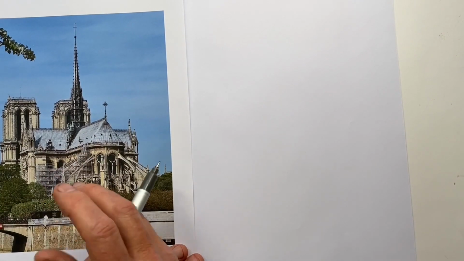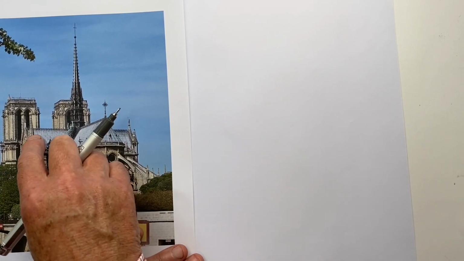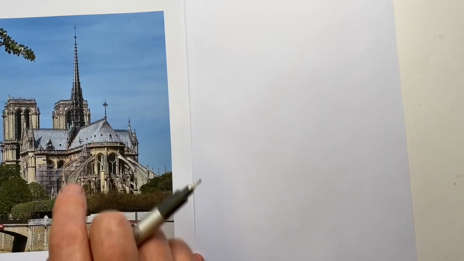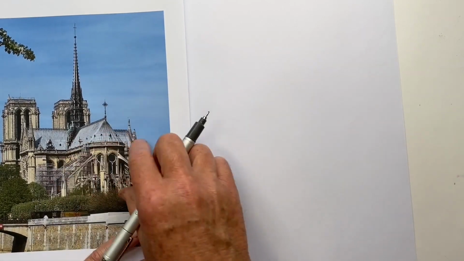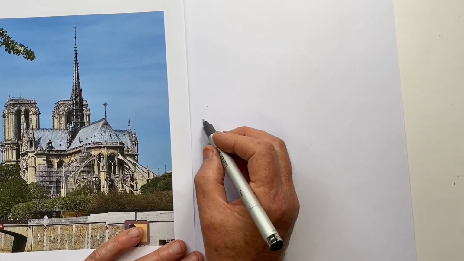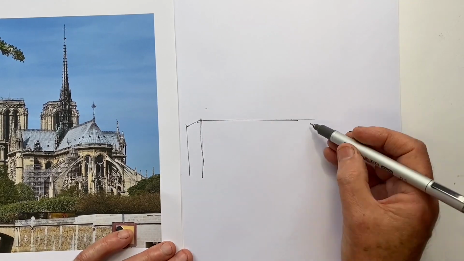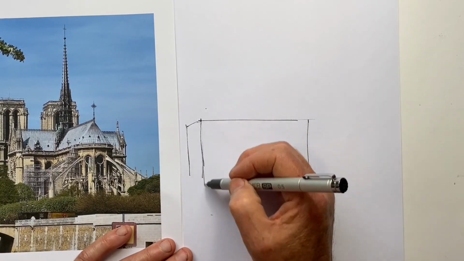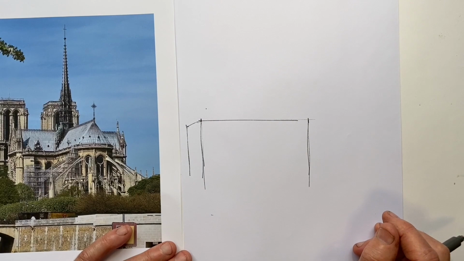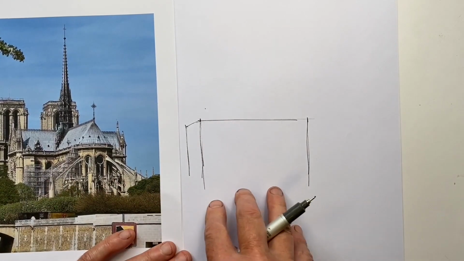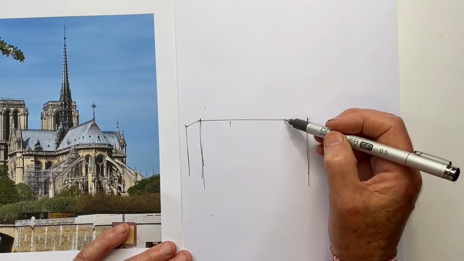From this angle, the most significant shapes are this block going across here and this block coming out towards us. This block, the transept of the church, is basically a rectangular prism. We can't see from this view exactly how far down it goes.